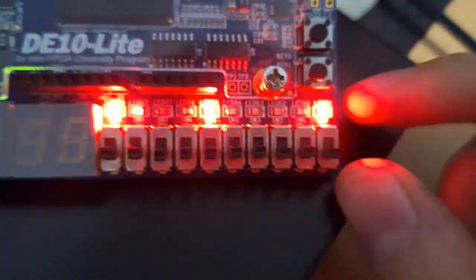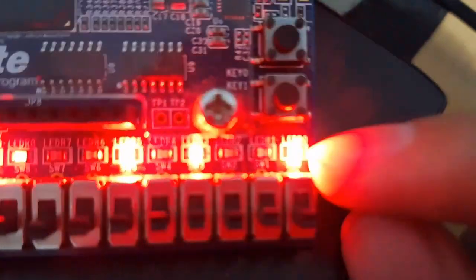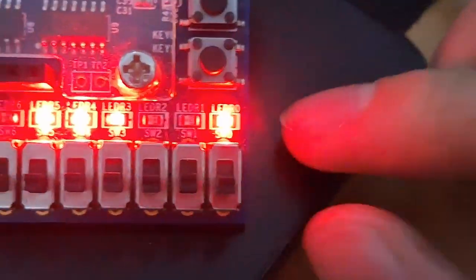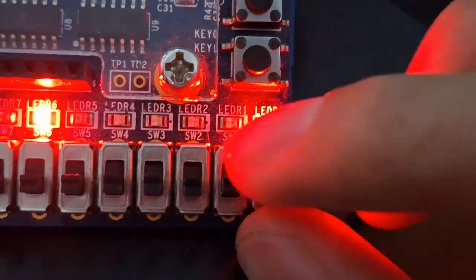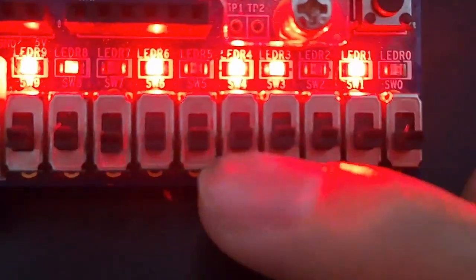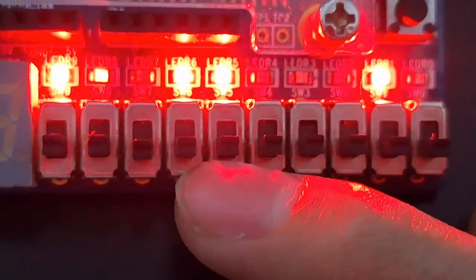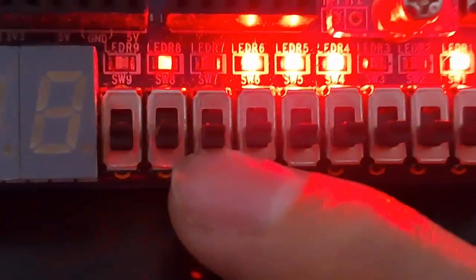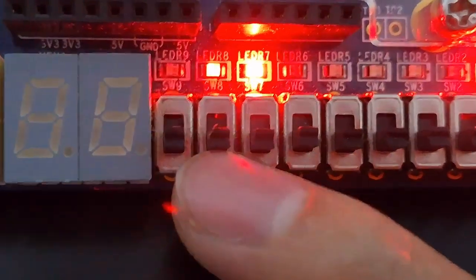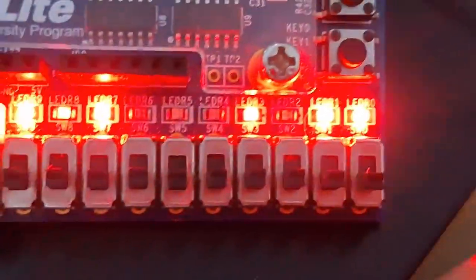So we go, LED 0 as 1, LED 1 as 2, LED 2 to 4, 8, 16, 32, 64, 128, and 255.